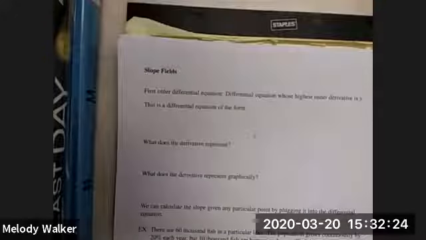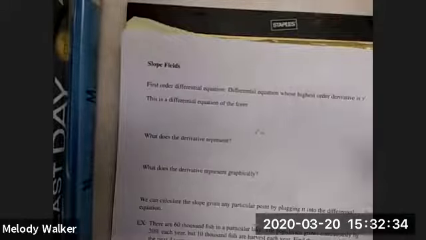Okay, so on to another area. Now that we have ways to know things exist, sometimes we look for ways to figure out the solution without maybe solving it. And this slope field is kind of a way.